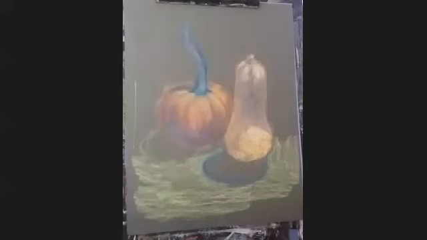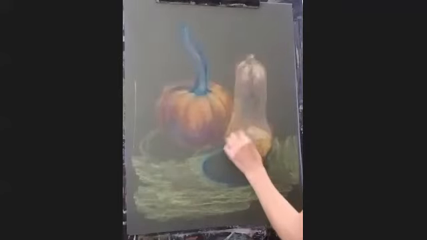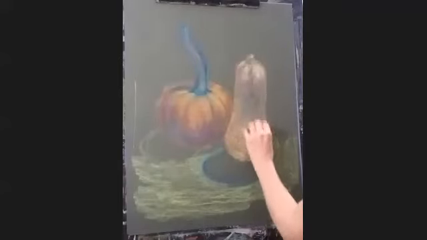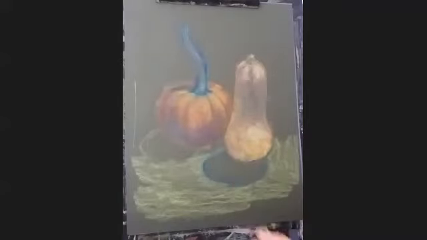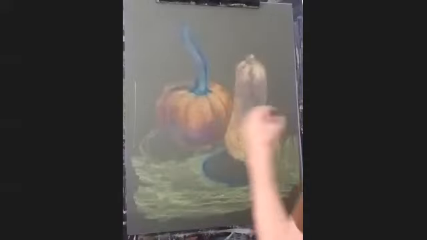And sometimes I'm just barely touching the surface with the pastel. I'm just scumbling over the surface, like a little doodling mark.